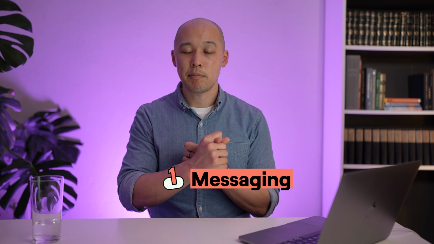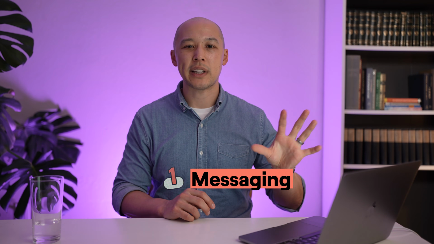And last but not least, let's talk about where we can use AI. What's it good for? I already gave you one of those things, messaging. Messaging is one of the best places to start because again, that's the thing that's going to populate the talk tracks that you want to use, the voicemail scripts, the email templates, etc.